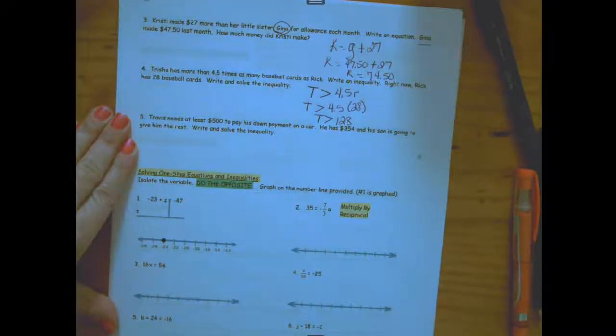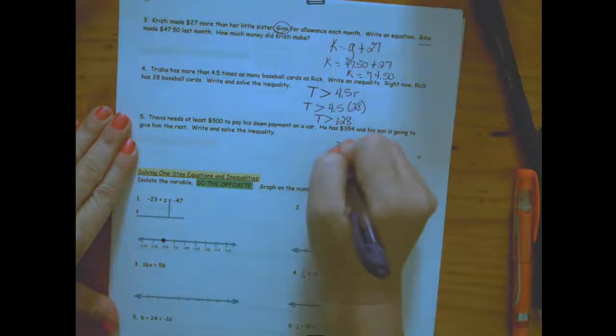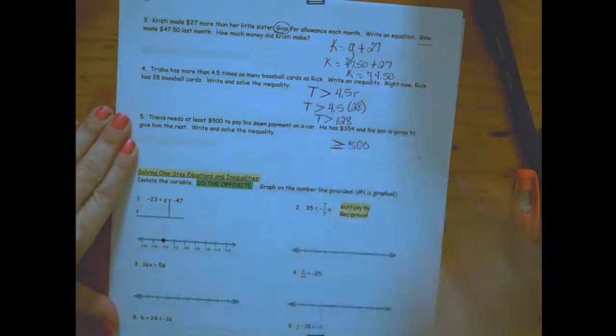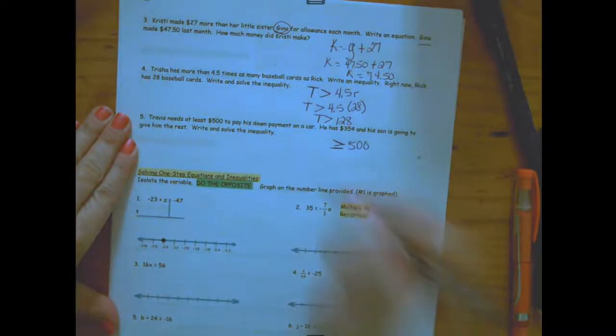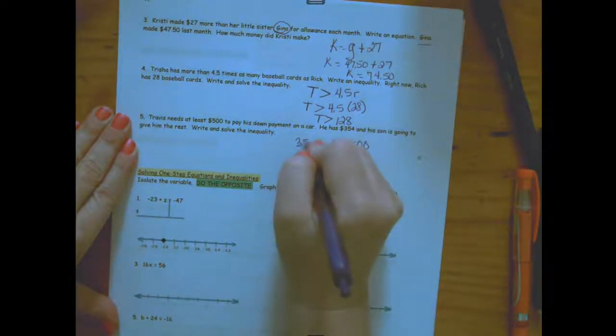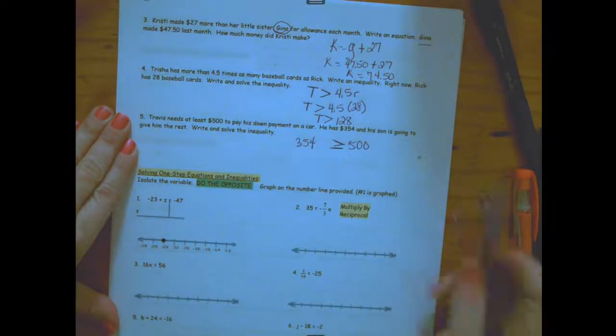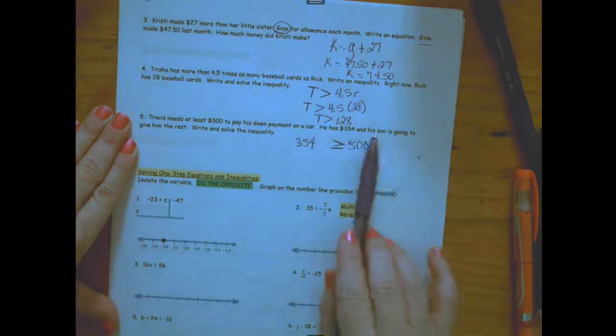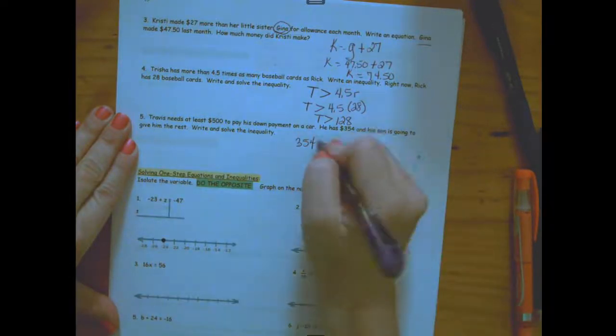Travis needs at least $500 to pay his down payment on a car. So he needs at least $500, so he can have more than $500 or exactly $500. He has $354 so far, and his son is going to give him the rest.